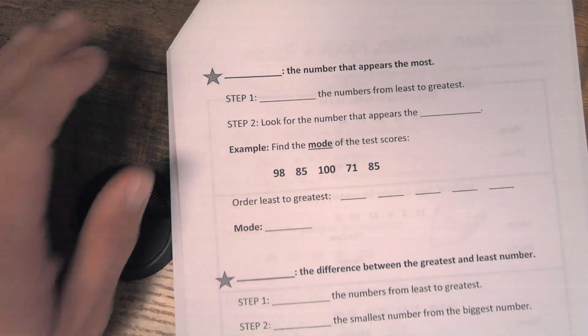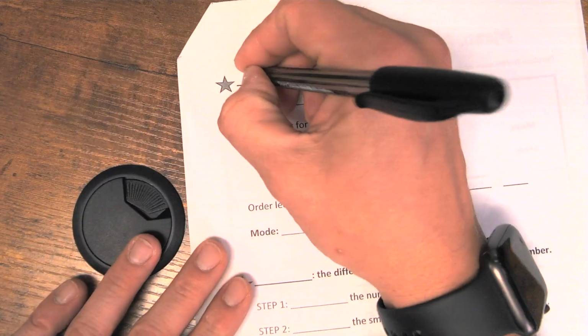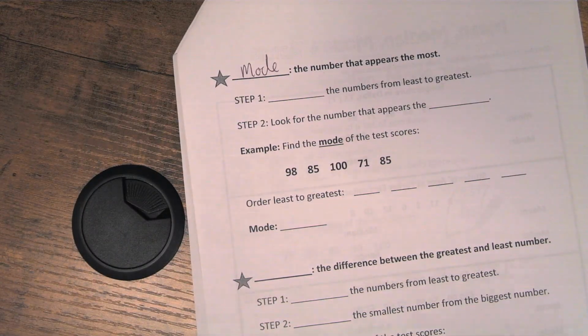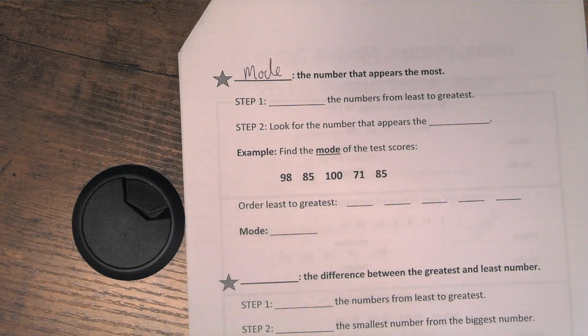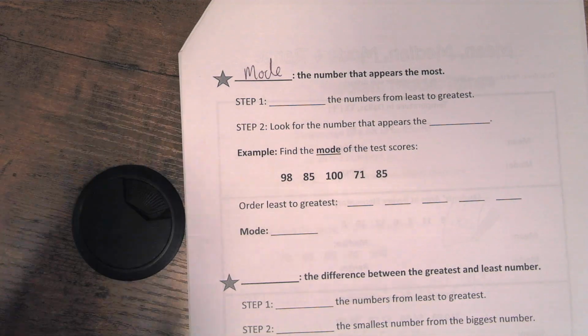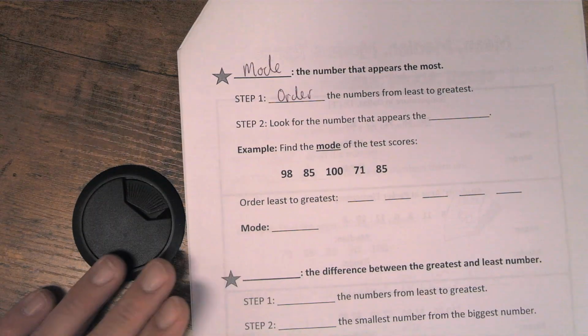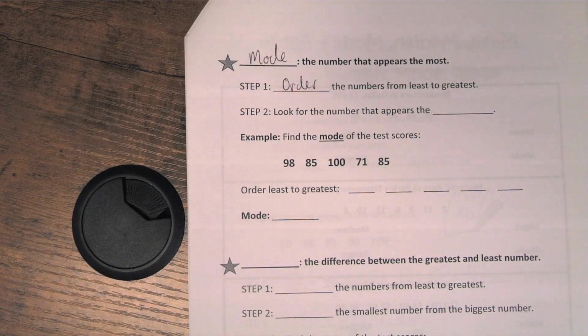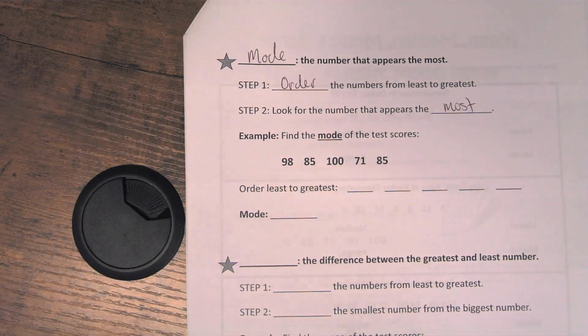The number that occurs the most or appears the most is called the mode. What I mean by that is it's literally the number that repeats the most times. It's the one that is showing up more often than the others. So step one, once again, order them from least to greatest. It's going to make things a lot easier and smoother in the long run. Then step two is look for the number that appears the most. Not the biggest number, the one that repeats the most. Mode's not talking about the biggest number, it's talking about the one that repeats.